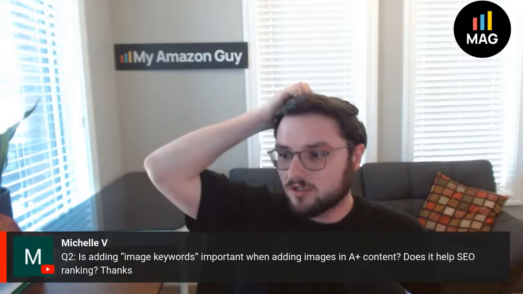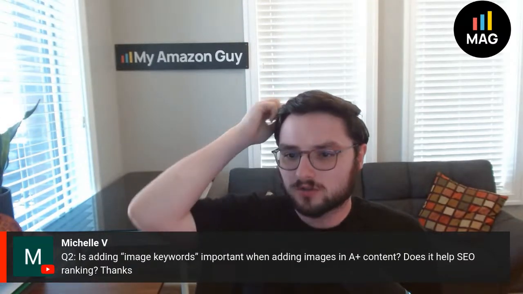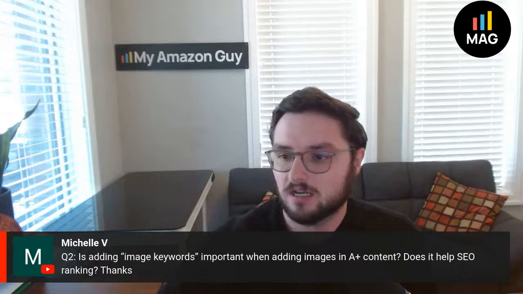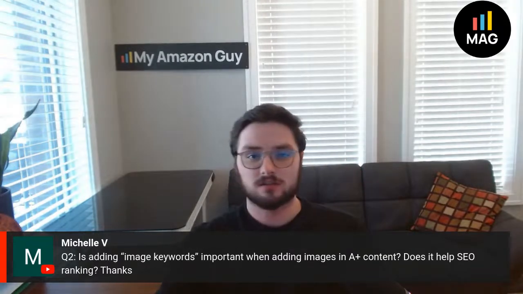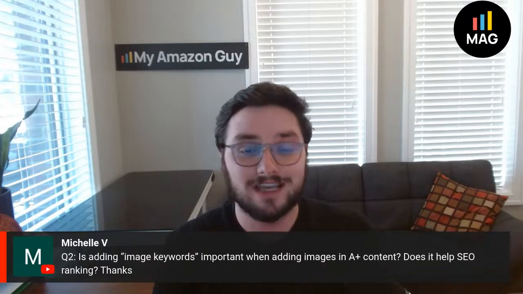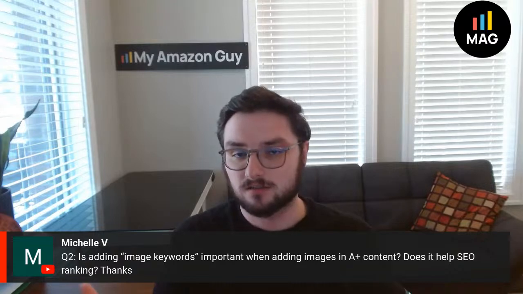Let's see. Question 2. Is adding image keywords important when adding images in A+ content? Does it help SEO ranking? Thanks. Yes. We consider this alt text. So image keywords or alt text, they are rankable and they are searchable by Amazon's algorithm.